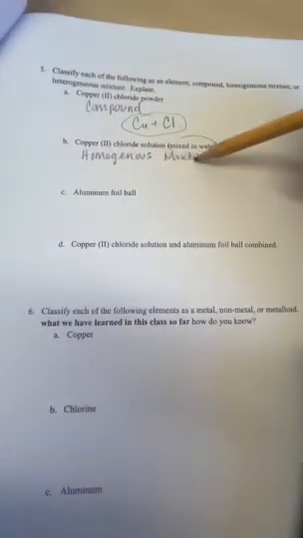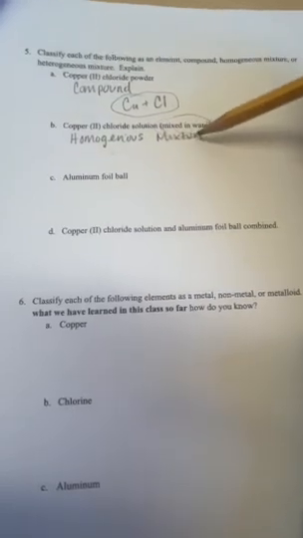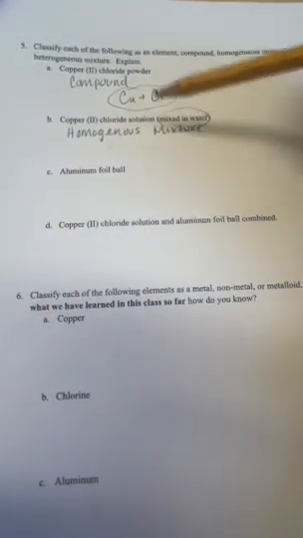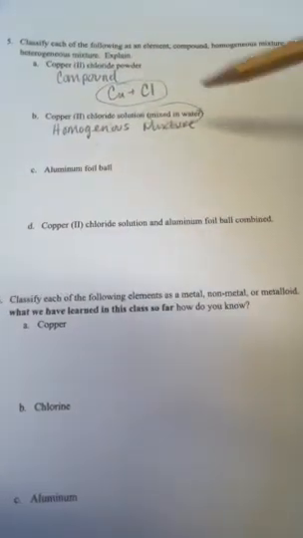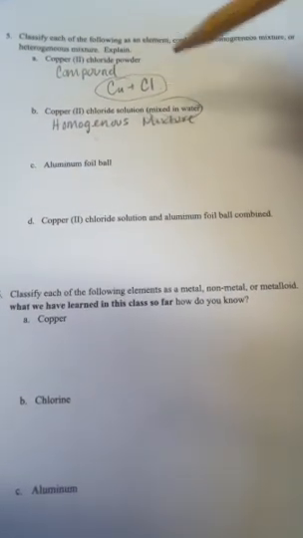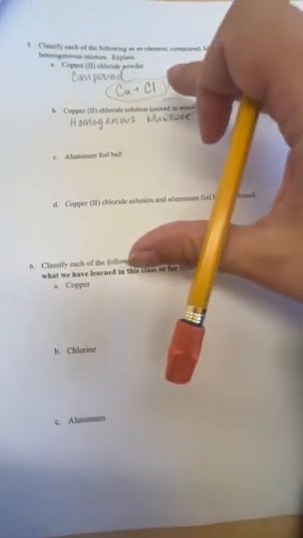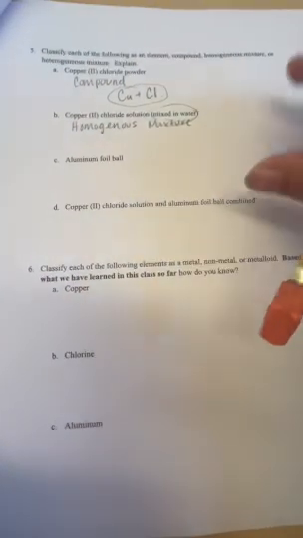The way that we know for sure that this is a homogeneous mixture is that once the solution has been fully mixed together, we cannot differentiate the water from the copper chloride. They're evenly mixed throughout all of the solution, so we can't actually determine which part of that solution is the copper chloride, and which part is the water. They're indistinguishable at this point.